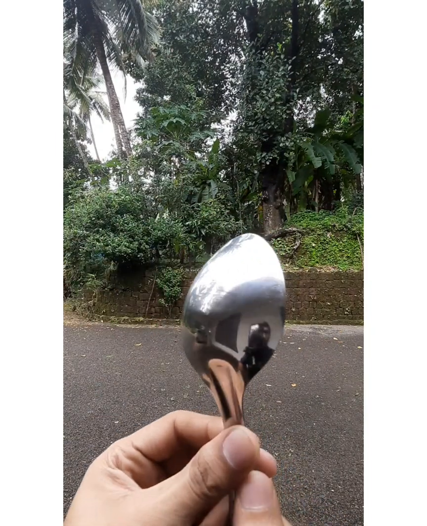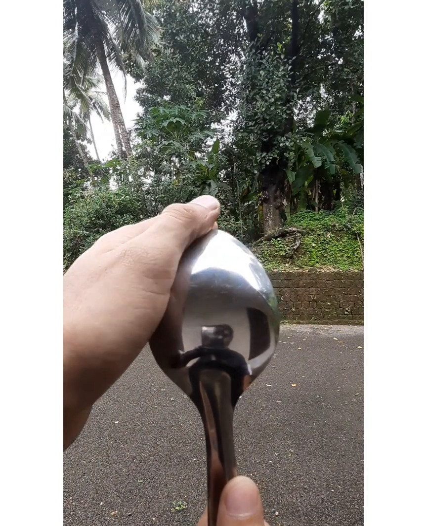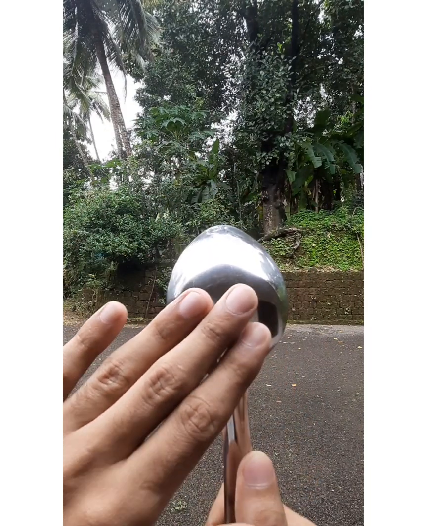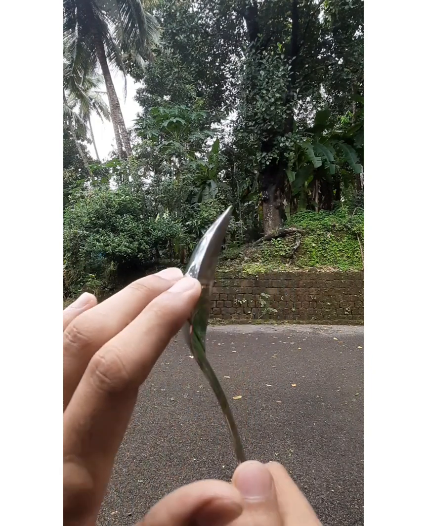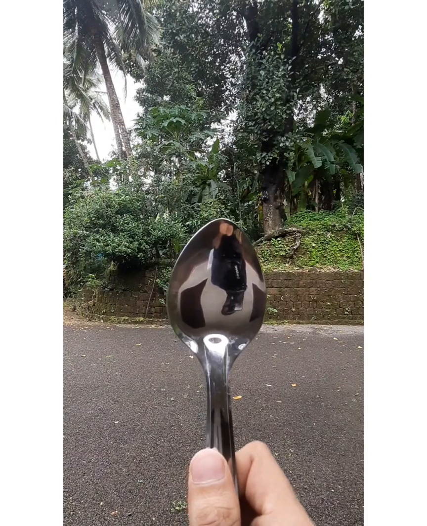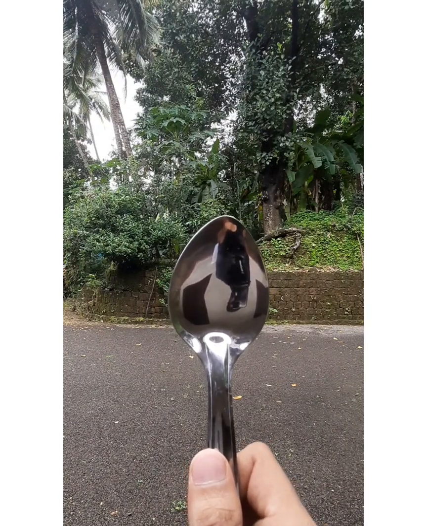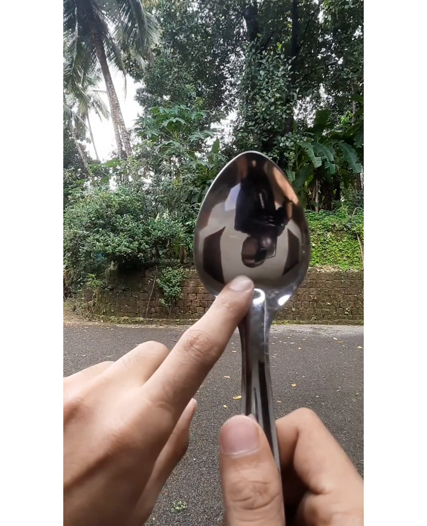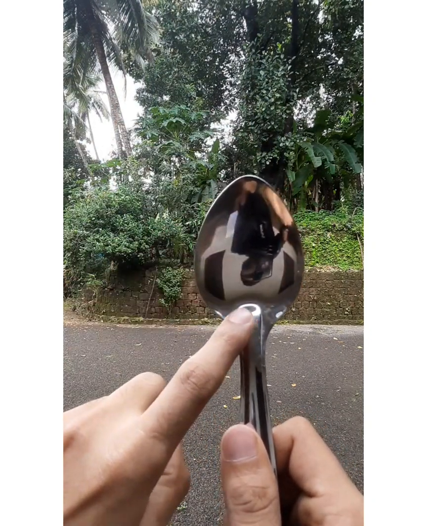Now we shall check the outside, which is outward curved, and this surface is convex and this surface is concave. Now we shall check the properties of the image reflections. The concave reflecting surface is producing an inverted image.